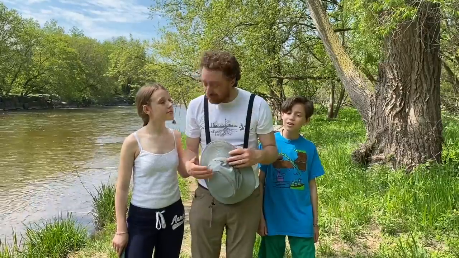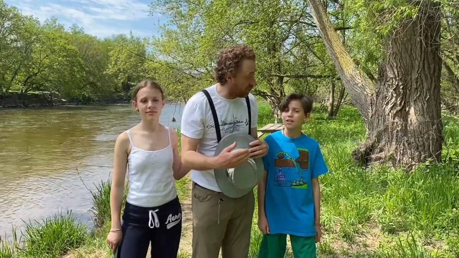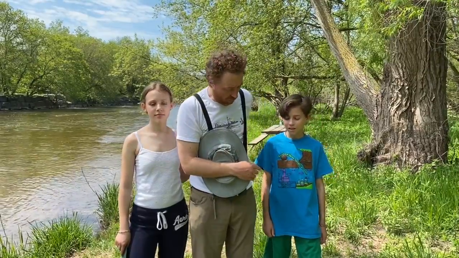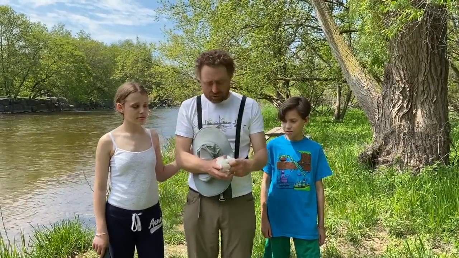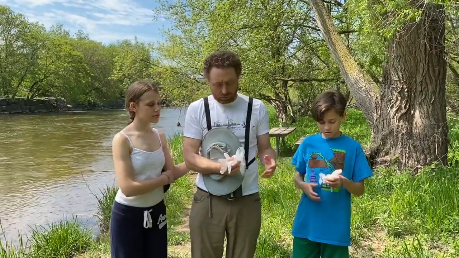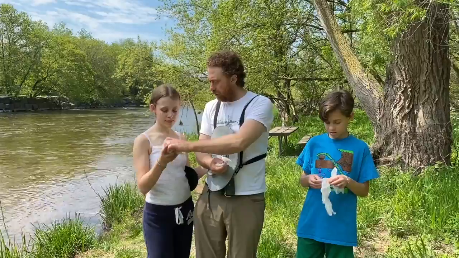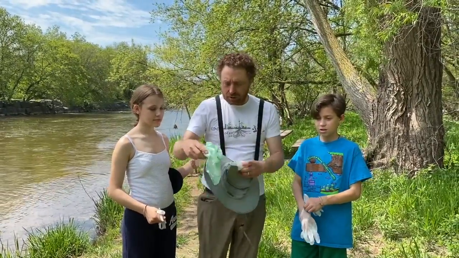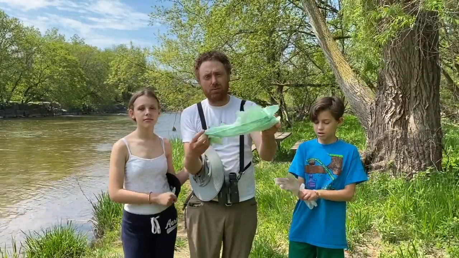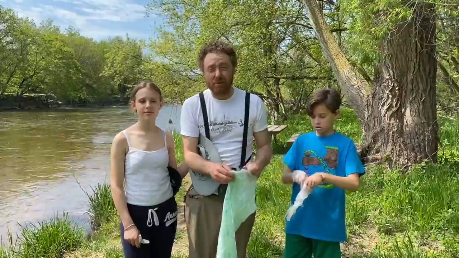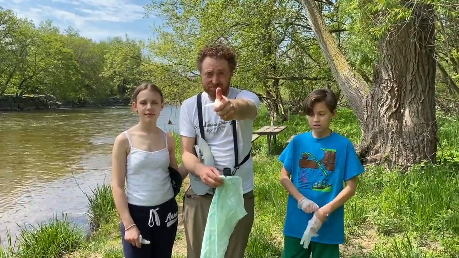So what we're going to do is we're going to try and clean up some of the plastic waste in our river right here. So we're going to need some nitrile gloves to keep ourselves safe. Here's 2 for you. Here's 2 for you. I've got 2. And we're also going to use a compostable bag here, which we're going to put everything in. And we're going to try and clean up this river together. Let's do it.